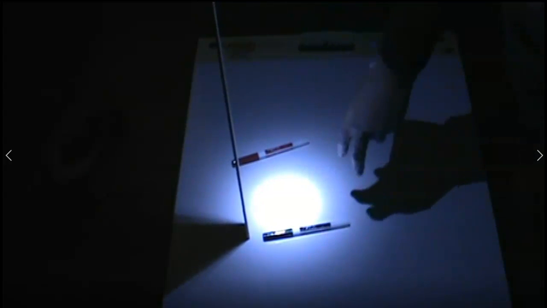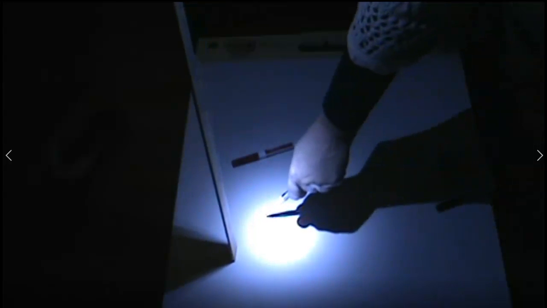So right now I'm shining this flashlight straight down onto this board. And you can see that the light forms a pretty bright circle. So I'm going to put a circle there where we see the light from our flashlight as it shines straight down.